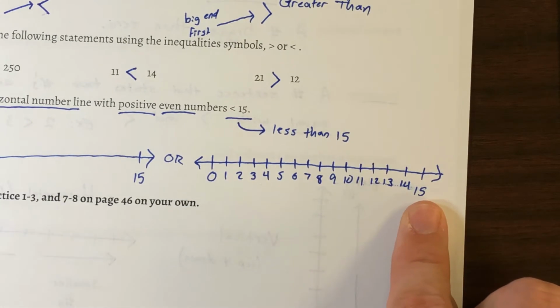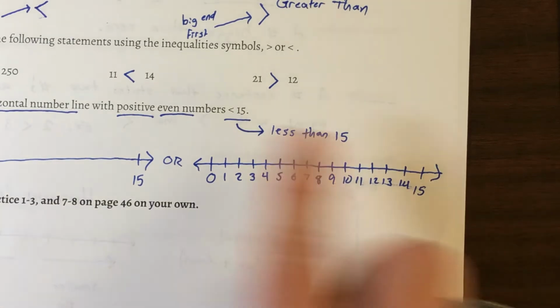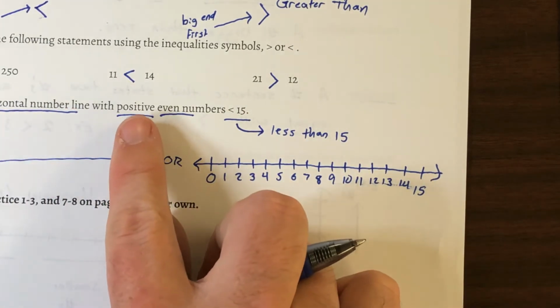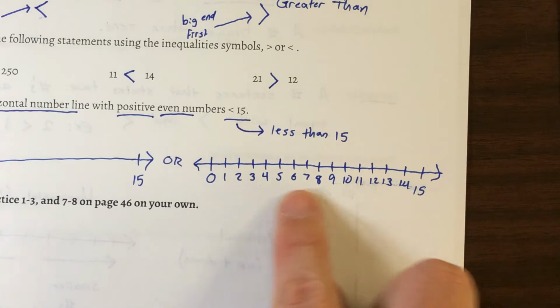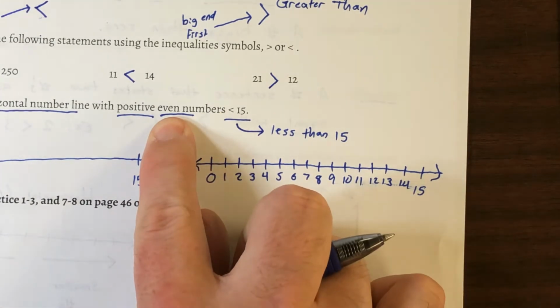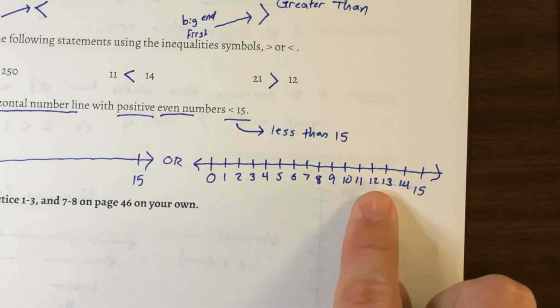However, do I want all of the numbers from 0 to 15? Well, I need to represent the ones that are positive, so all the ones bigger than 0, that are even. All of these are not even, so we're only going to place dots above the even numbers. We're going to show people that we know what even means.